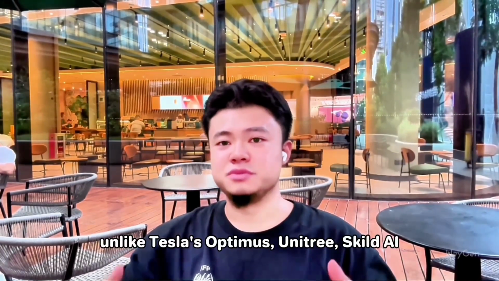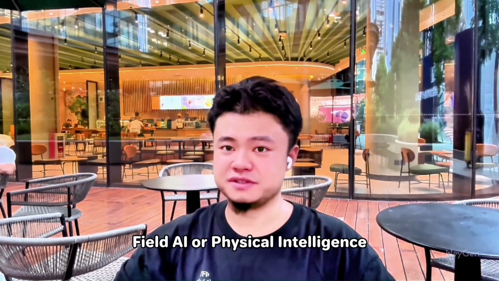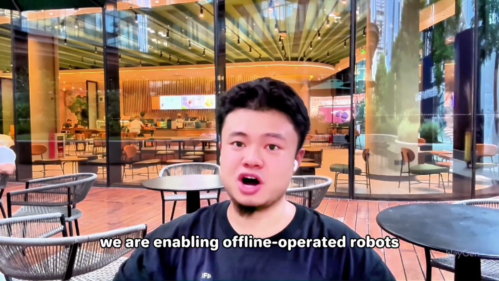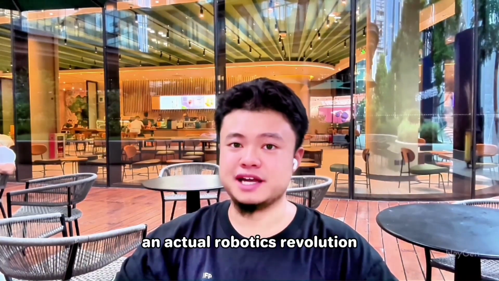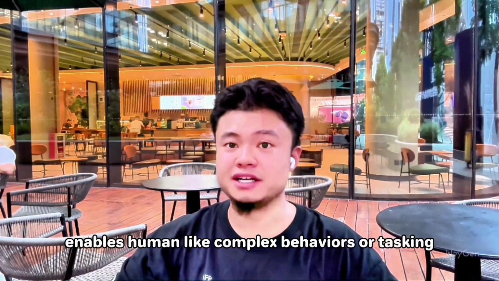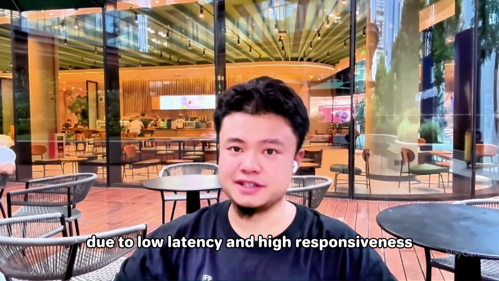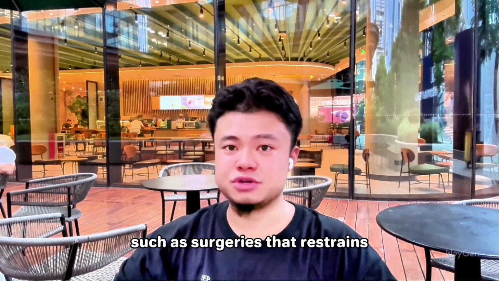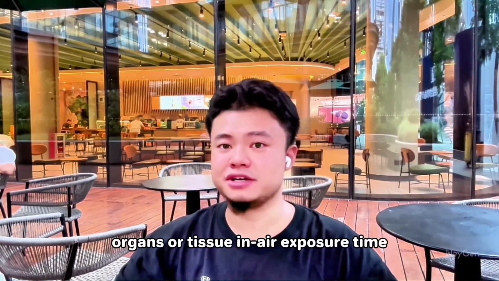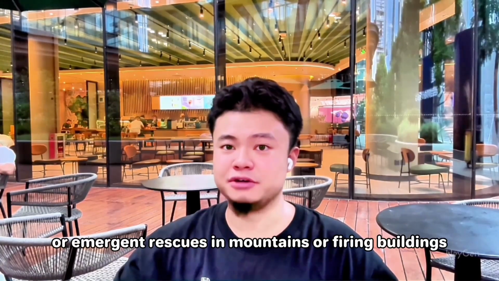Unlike Tesla's Optimus, Unitree, Skild AI, Field AI, or Physical Intelligence, we are enabling offline-operated robots without reliance on internet connectivity. An actual robotics revolution as small models enable human-like complex behaviors or tasking due to low latency and high responsiveness to conduct in extreme conditions, such as surgeries that restrain organs or tissue in air exposure time, or emergent rescues in mountains or burning buildings.